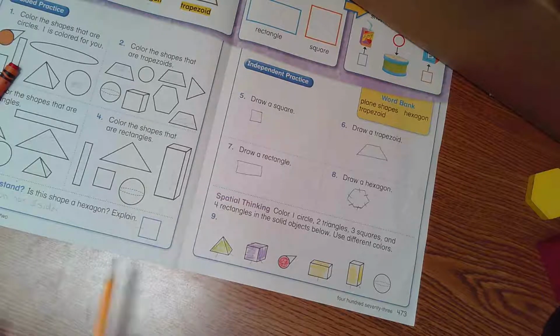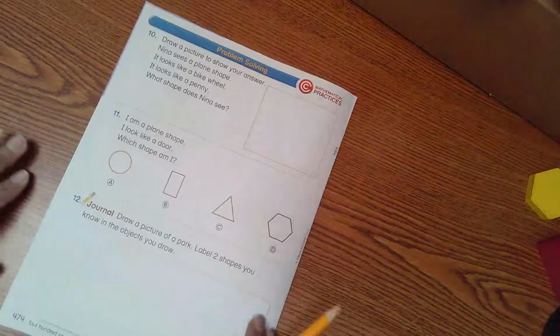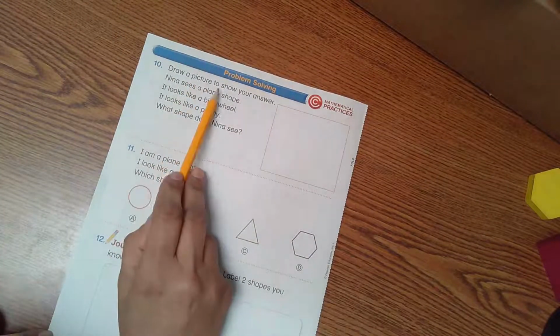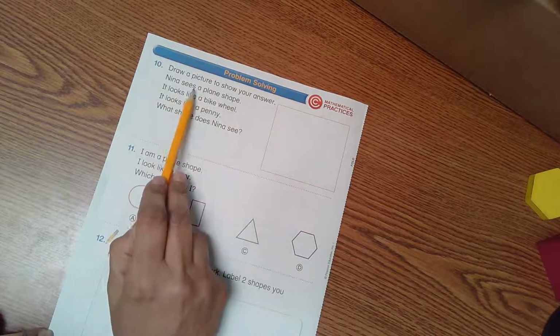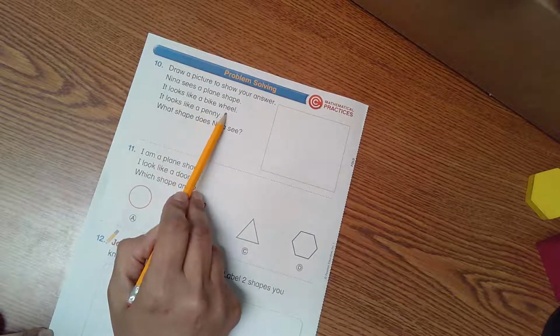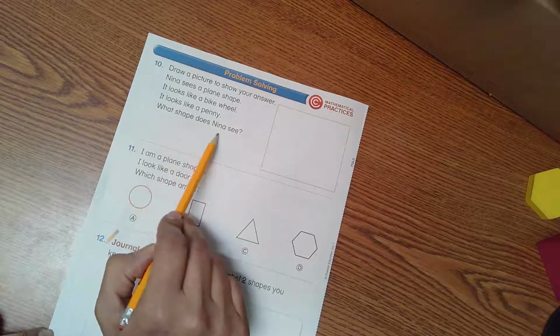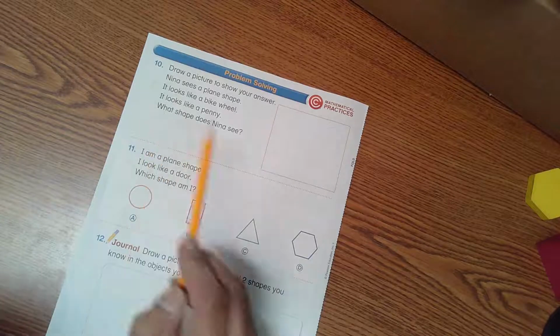All right, let's turn the page and see page 474 and question number 10. Draw a picture to show your answer. Nina sees a plane shape. It looks like a bike wheel. It looks like a penny. What shape does Nina see? What do you think looks like a wheel or looks like a penny?